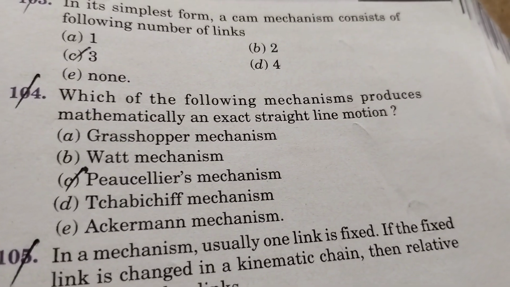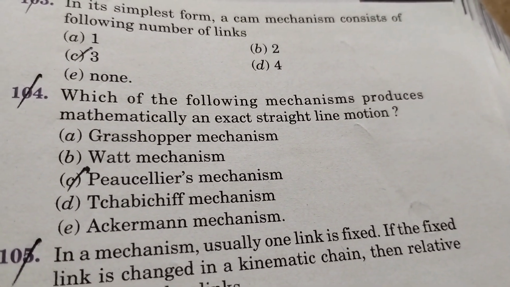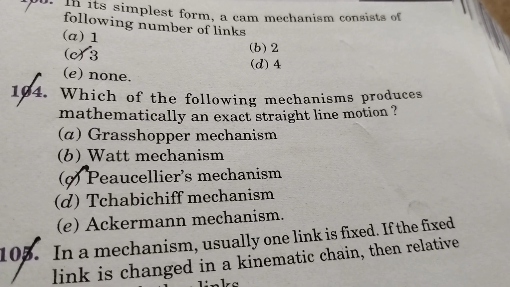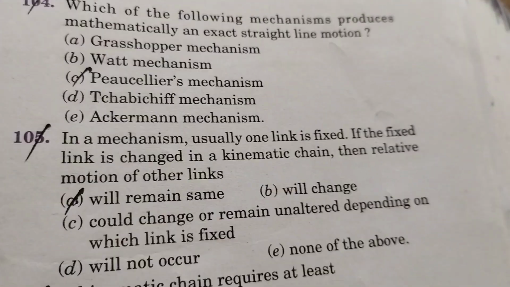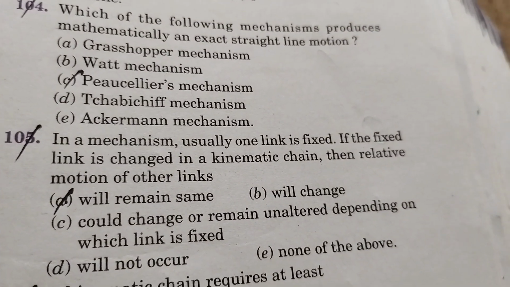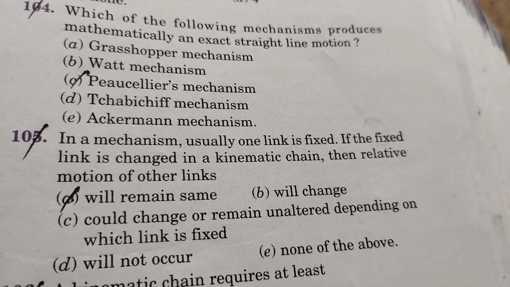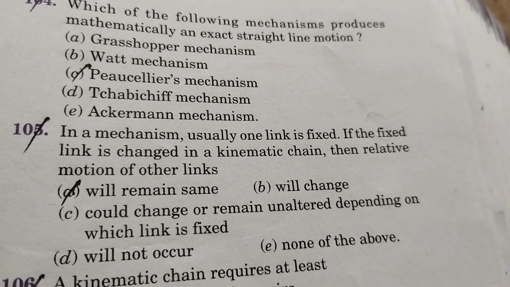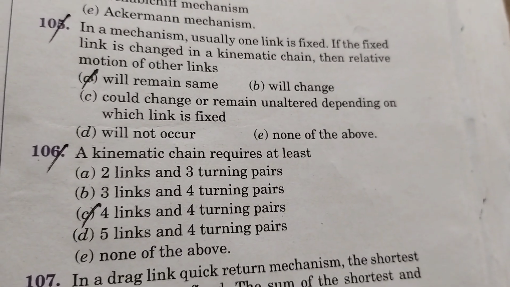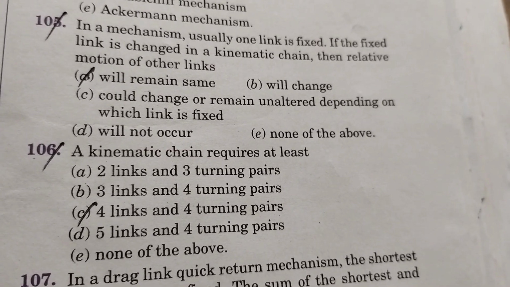Which of the following mechanisms produces mathematically exact straight line motion? The Peaucellier mechanism. In a mechanism, usually one link is fixed and the other links change in the kinematic chain. The relative motion will remain the same. A kinematic chain requires at least 4 links and 4 turning pairs.